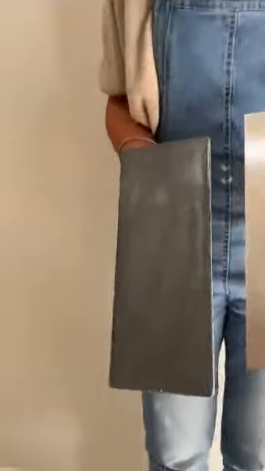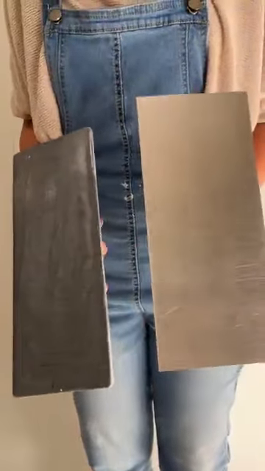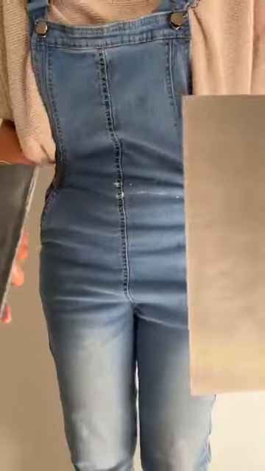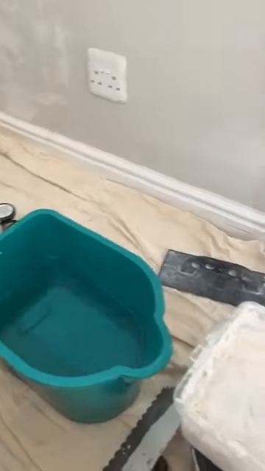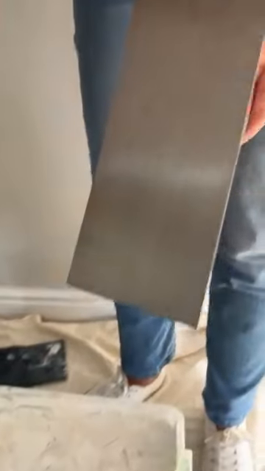Now I'm going to show you various applications. Here I have a steel trowel and here a plastic one, and whatever you can find in your garage can actually work. These I already had. I also have a bucket of water, and that is all you will need: paint, Stencil of Paris, and water.